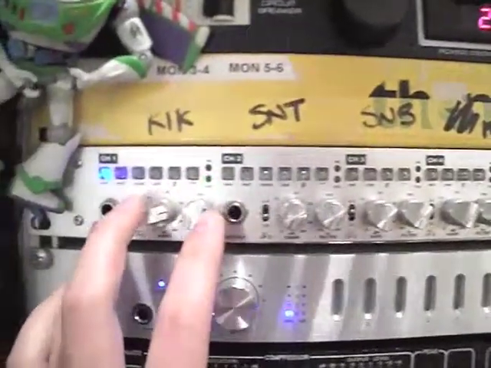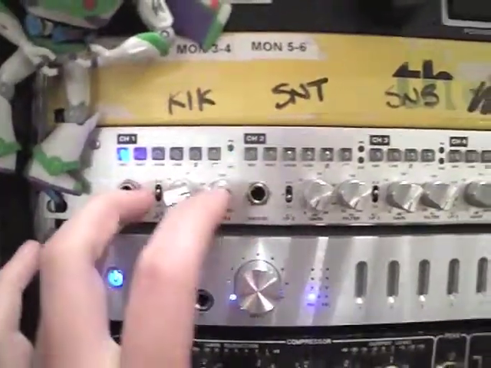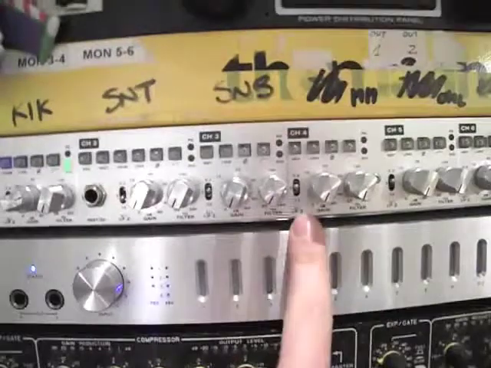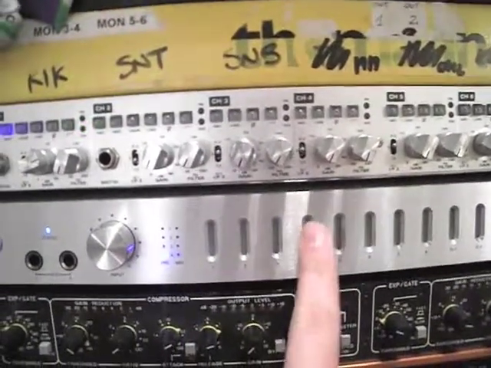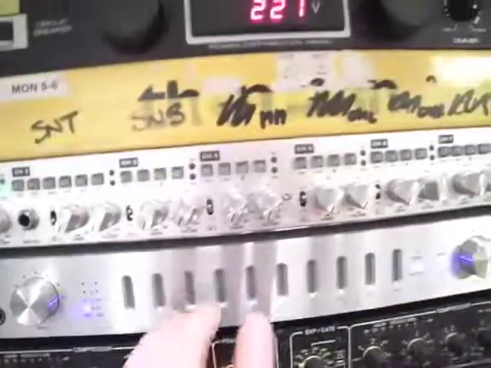The signal from the preamp is being amplified, and then it goes to the analog to digital converter that's inside this unit. Then this unit is connected to the computer via the FireWire cable.